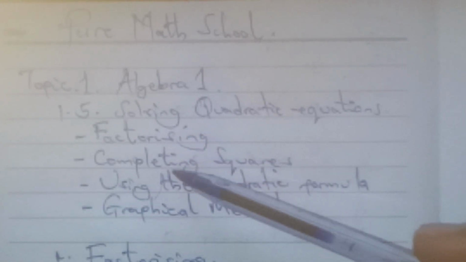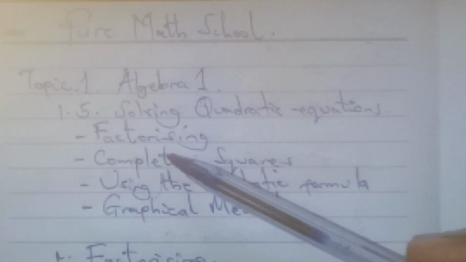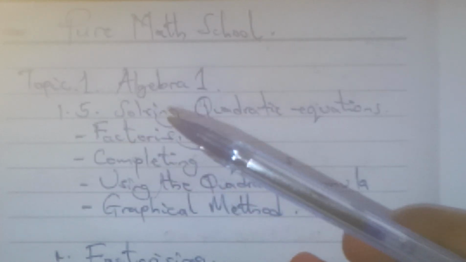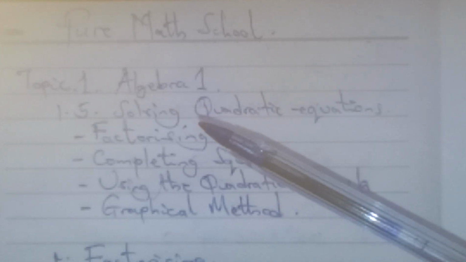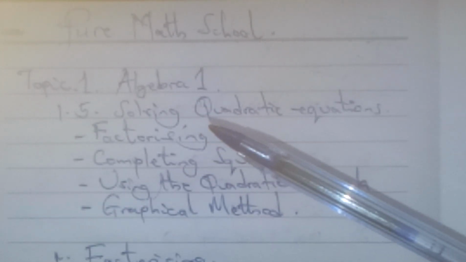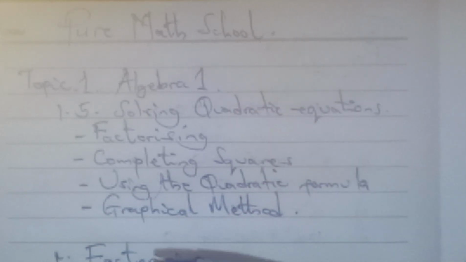And the first thing is going to be solving by factorization. That's one of the methods by which you can solve a quadratic equation. Since we looked at factorization in the previous video, it will be easier for us to handle this. Even in the previous videos, I remember covering something to do with that.